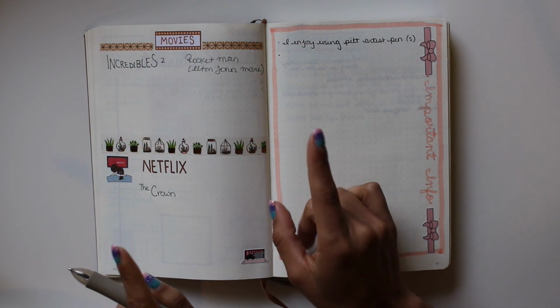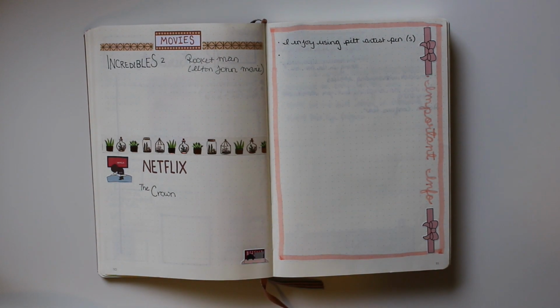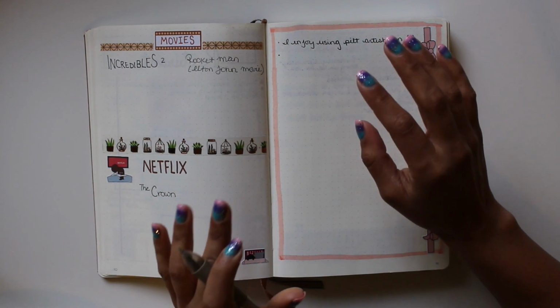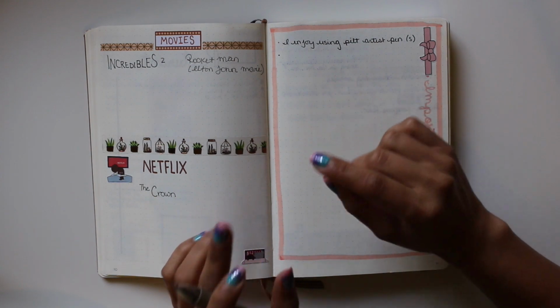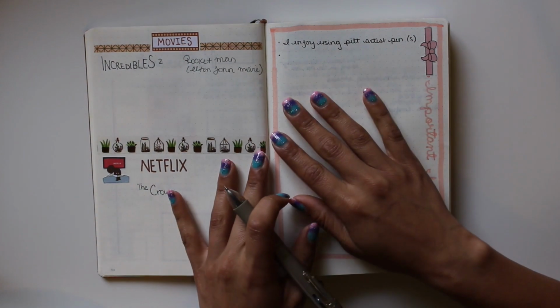Maisel on Amazon. I have not watched the second season yet, so I'm going to write that down as well. My husband and I are currently on season 4 of The Wire, so we will shortly be done with that series, so we'll have to look for another series.